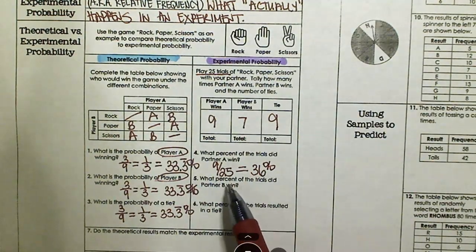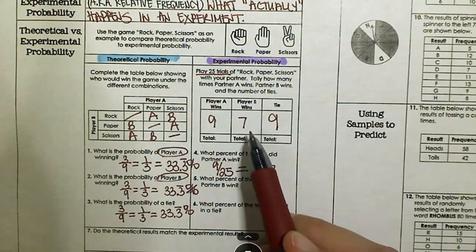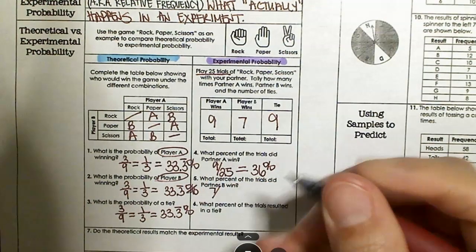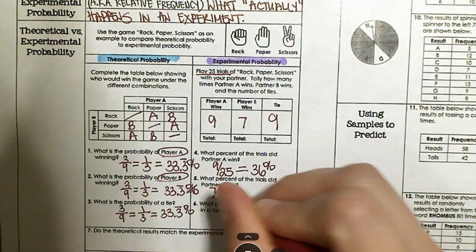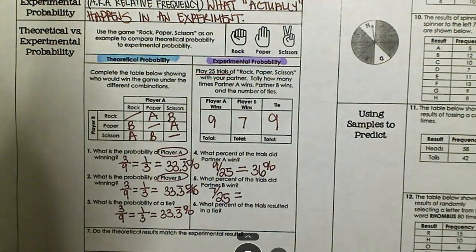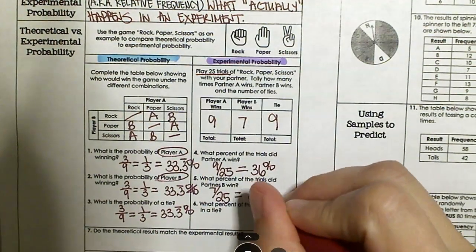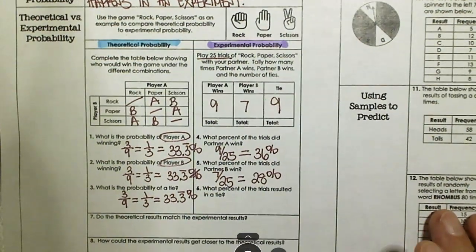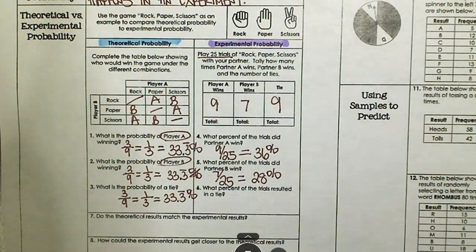When I look at player B winning, player B only won 7 times. So this time it's going to say 7 out of 25 total trials. And when I divide that out on my calculator, I get 0.28, which is approximately 28%. All right, feel free to pause and to check things on your calculator as well.